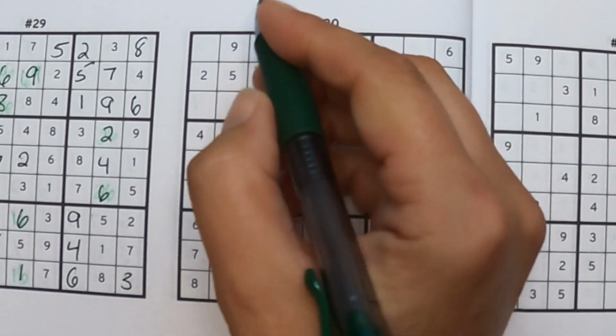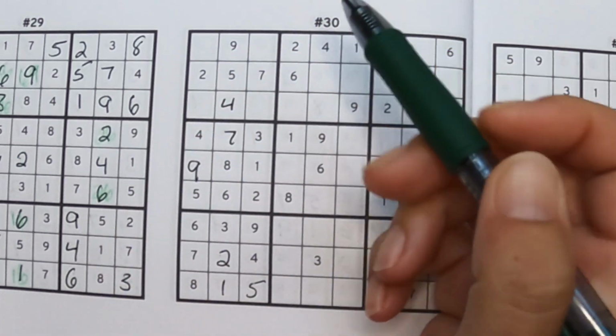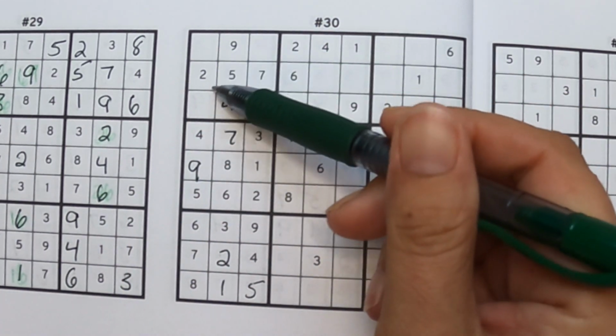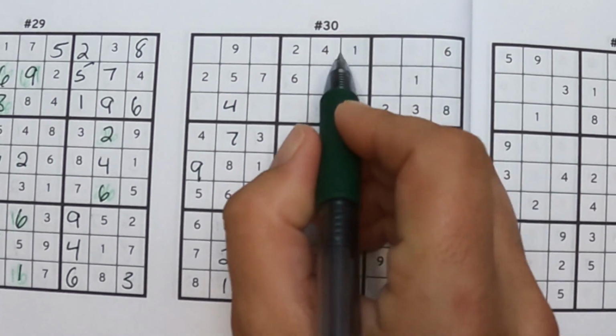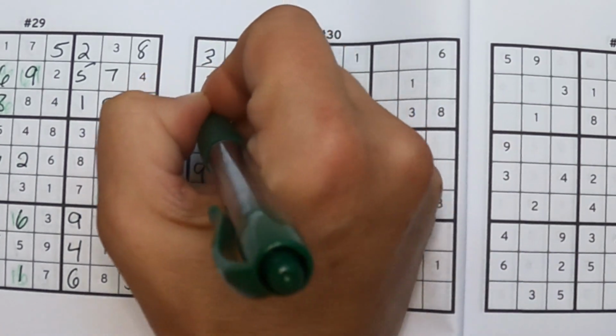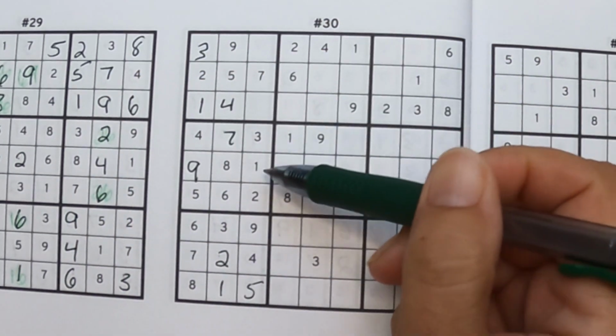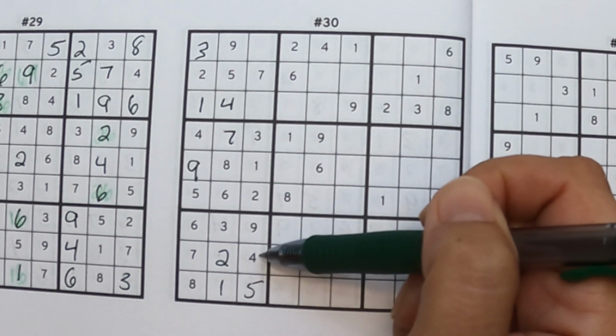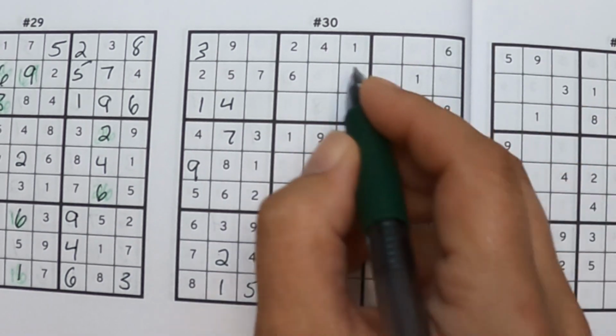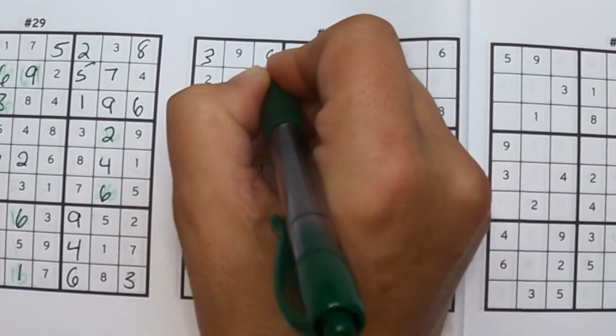For this column now, we're missing a 4. For this column, we're missing 1 and 3. We've got a 1 here, so 3, 1. For this column, we're missing 6 and 8. We've got an 8 here, so 6, 8.